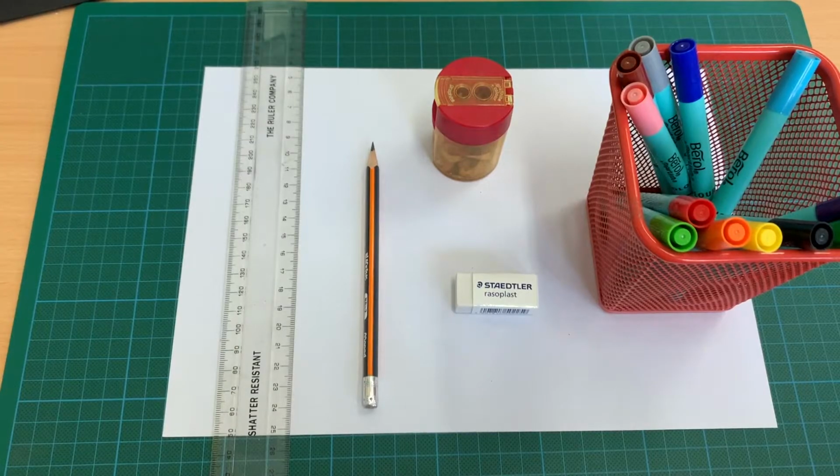Hi students, today we are going to be learning how to draw guidelines and draw bubble letters. The tools that you're going to need are an A4 paper, a ruler, pencil, eraser, sharpener, and some nice felt tips, whichever ones that you have.